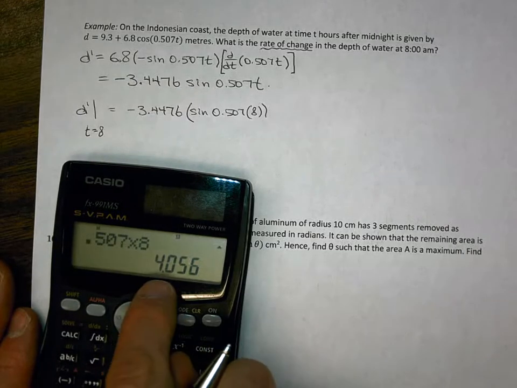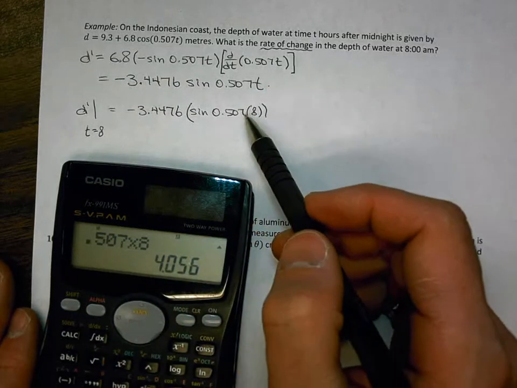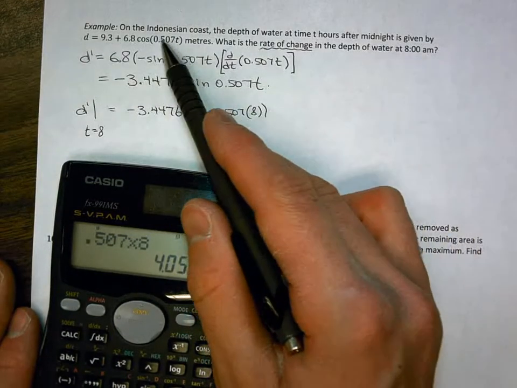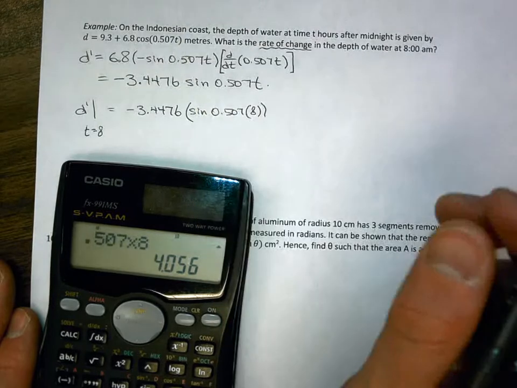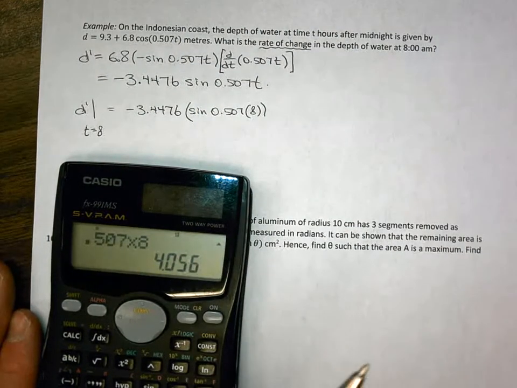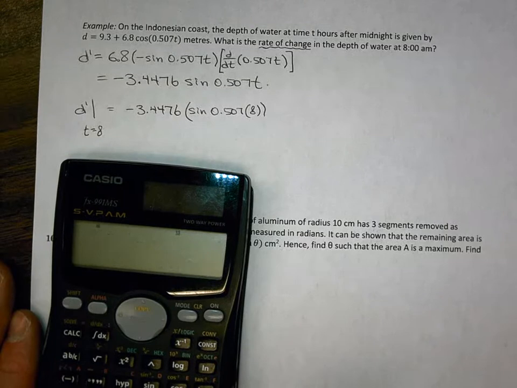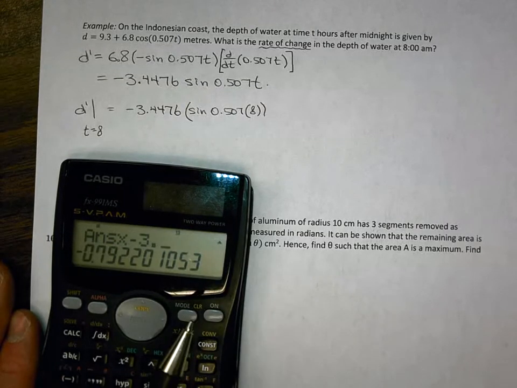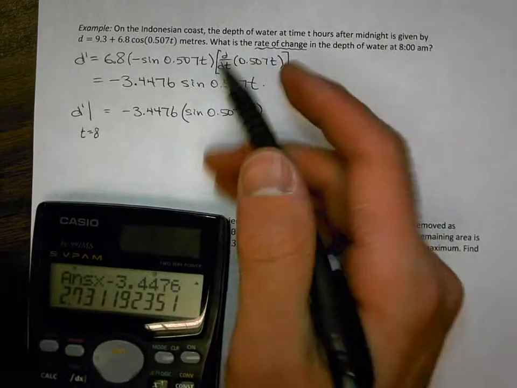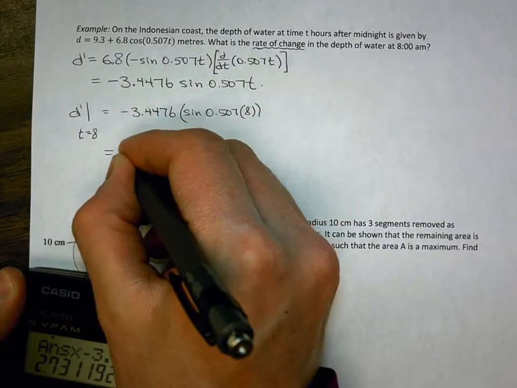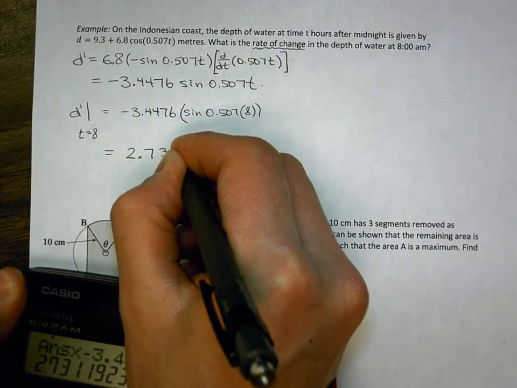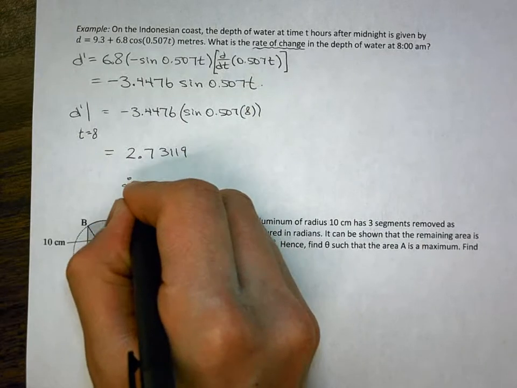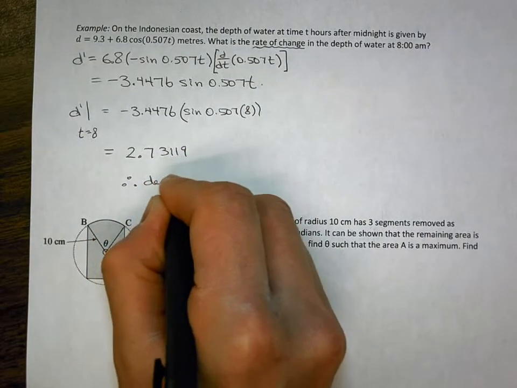That's a big number. If you were in degree mode, this would not work. Or no, sorry, make sure that you're in radians mode, because there's no indication that this is degrees. Like there's no degree symbol. So I'm in radians mode, which is good. Press sine of that answer. And then I multiply by negative 3.4476. And I get 2.73119.